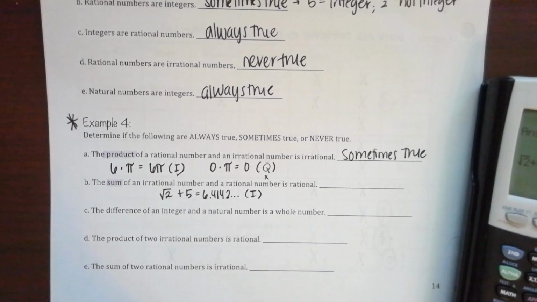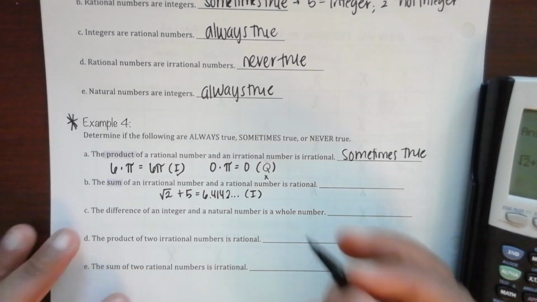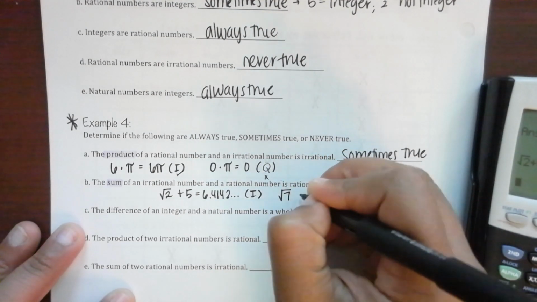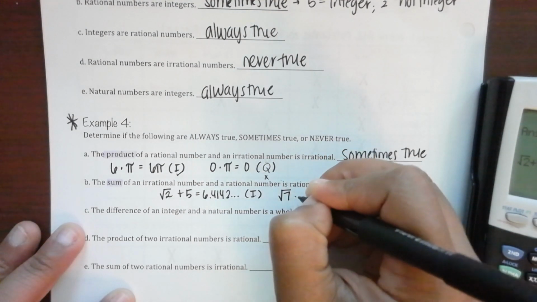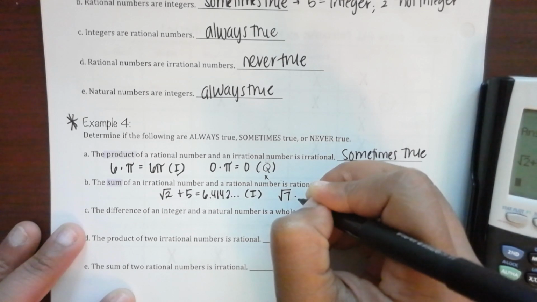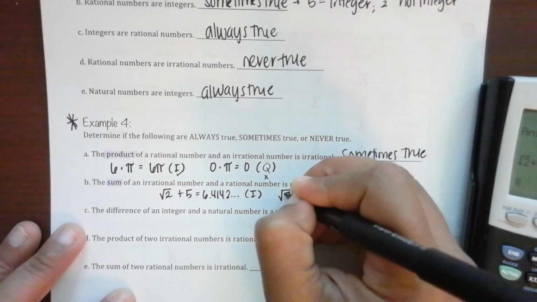Yes, ma'am. Well, then what if you made it 7 and made it square root of 9? What if you changed the 5 to a 7 and made it the square root of 9? So the square root of 7, and you said minus 9? No, the square root of 2 plus 7. Square root of 2 plus 7.